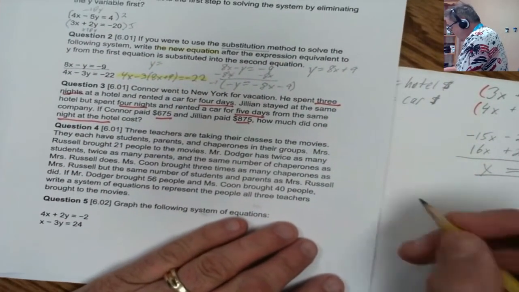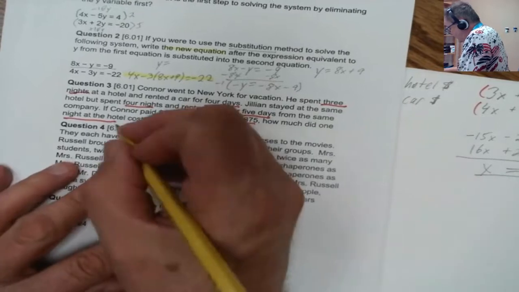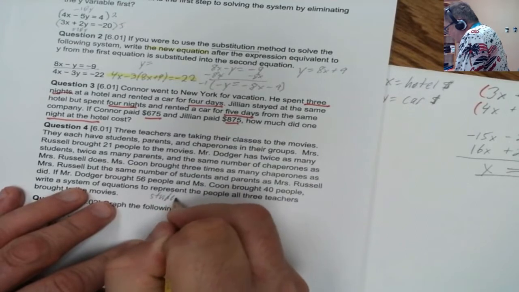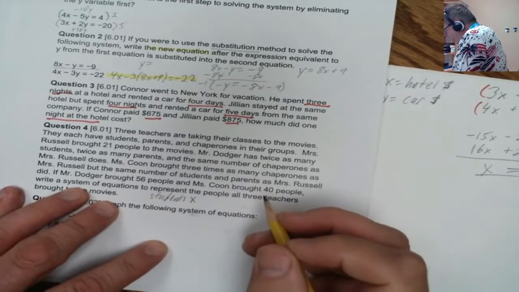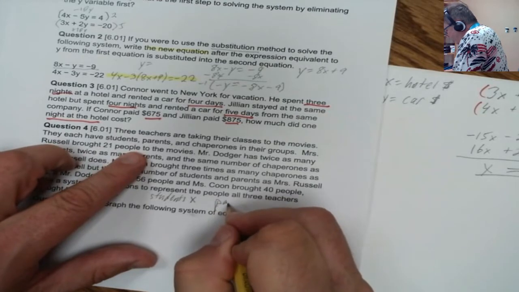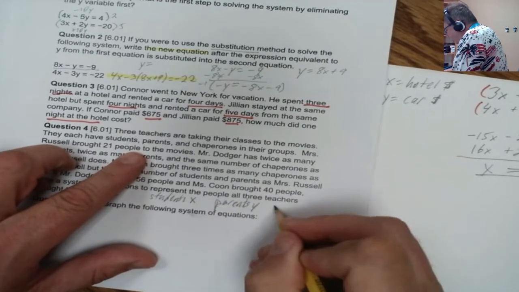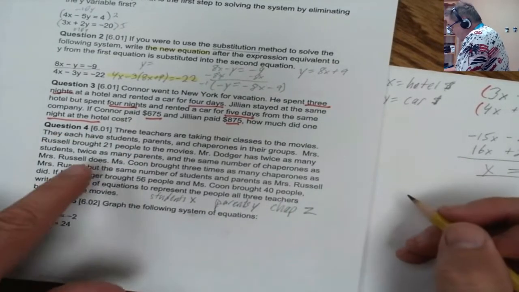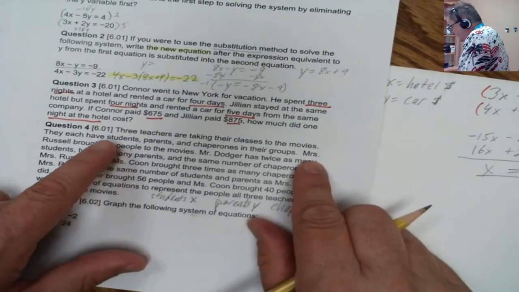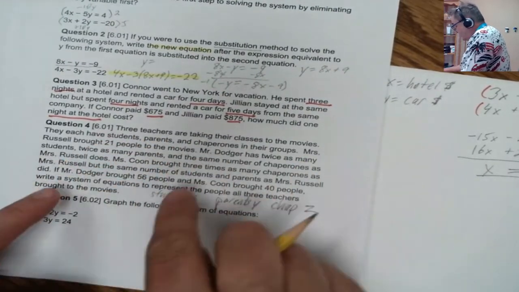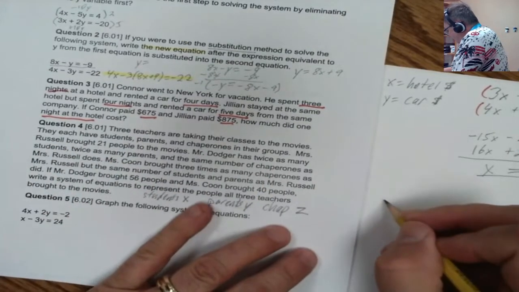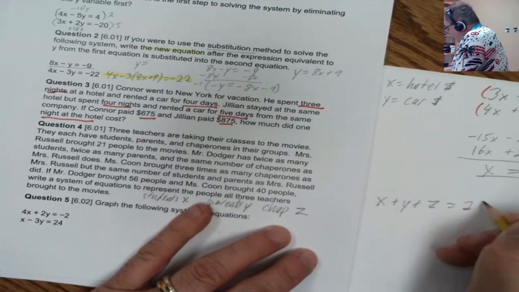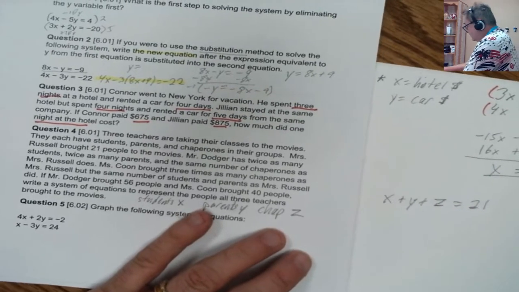We're going to say students is X, the parents will be Y, and then chaperones will be Z. Okay, so Mrs. Russell brought 21 people, just students, parents, chaperones. It didn't say twice as much or 3 times. She's the one they compared it to. So her students plus her parents plus her chaperones equaled 21 people. Okay, this is Mrs. Russell's equation.